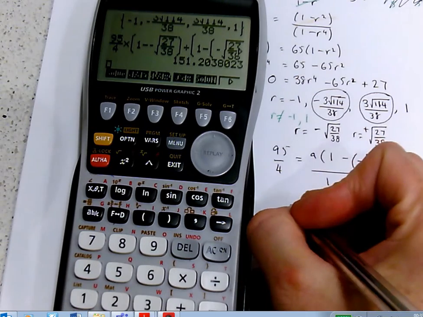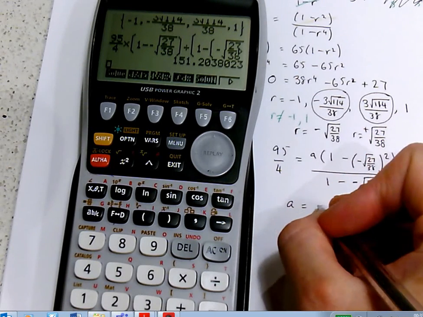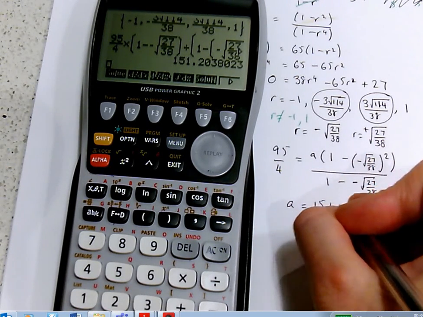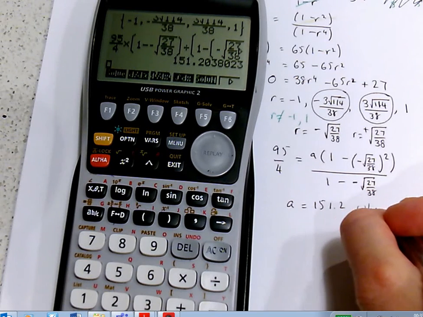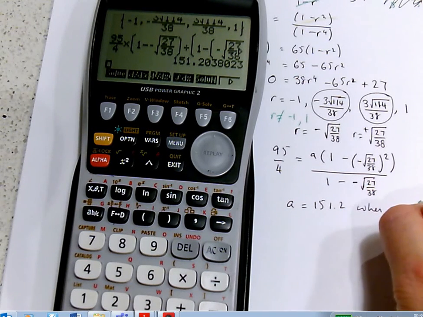Okay, so that gives us that a is equal to 151.2 when r equals negative root 27 over 38.